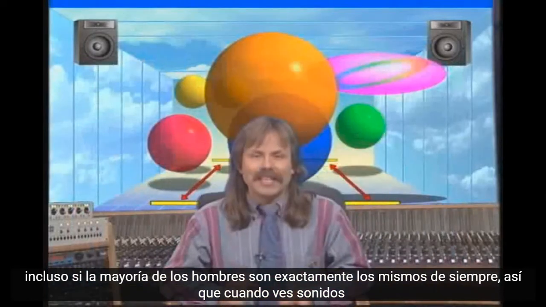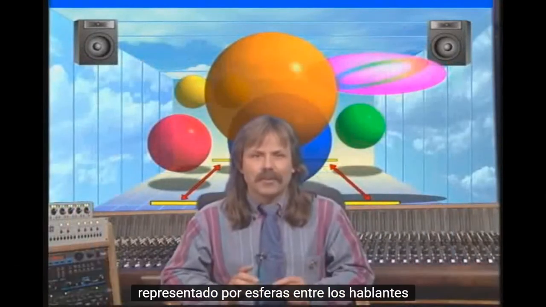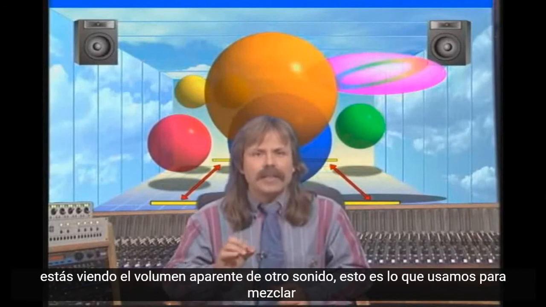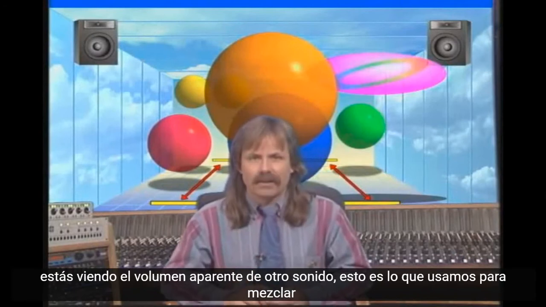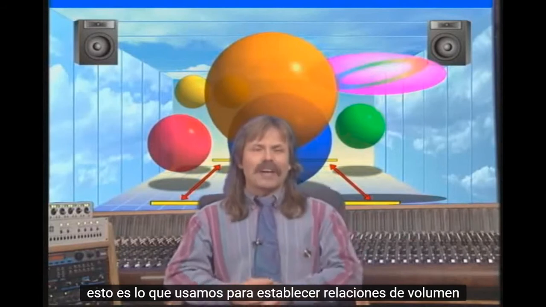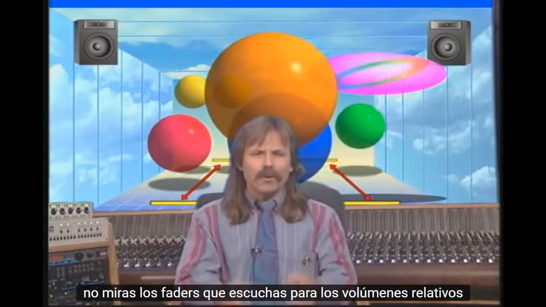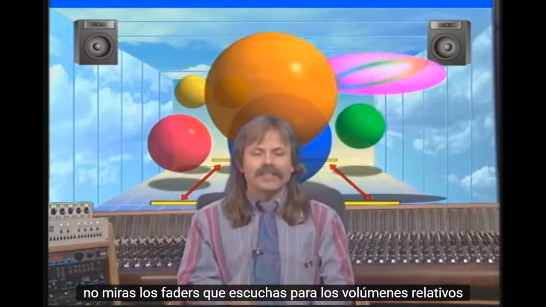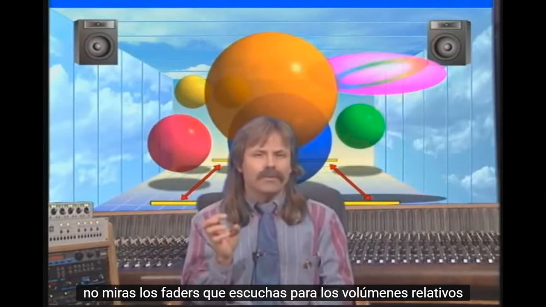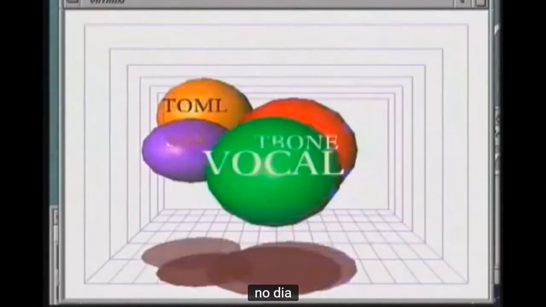So when you see sounds represented by spheres between the speakers, you're seeing the apparent volume of a sound. This is what we use to mix with. This is what we use to set volume relationships. You don't look at the faders, you listen for the relative volumes. Bass, come down.